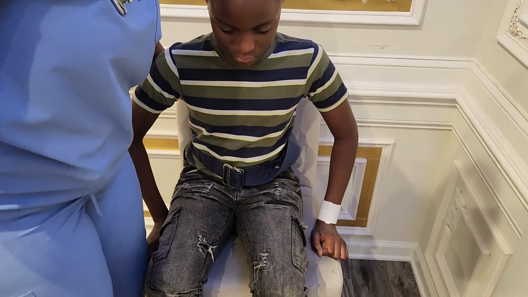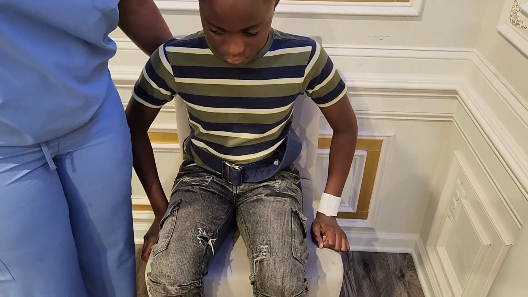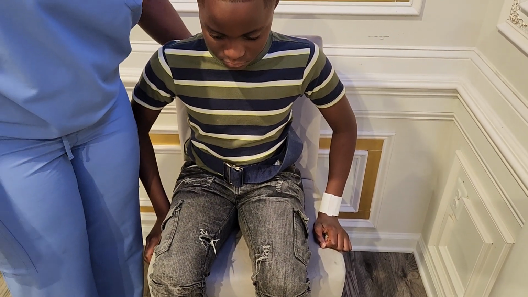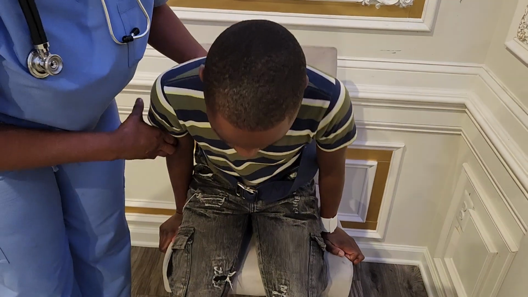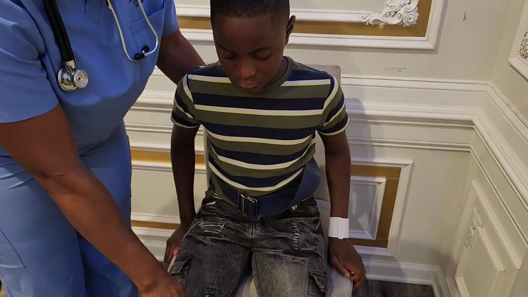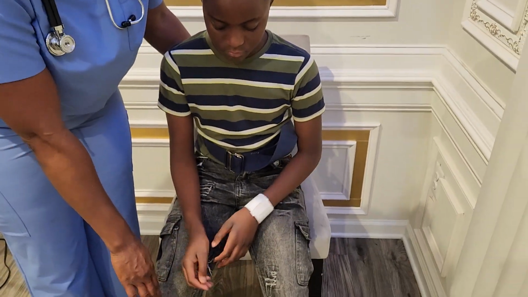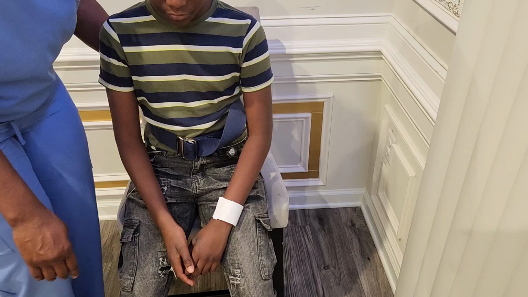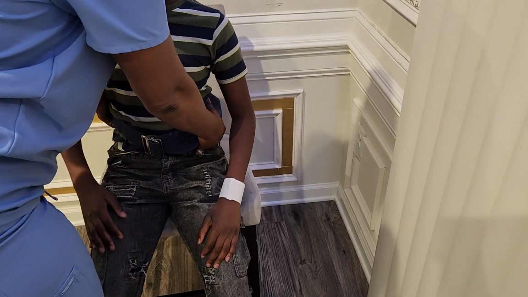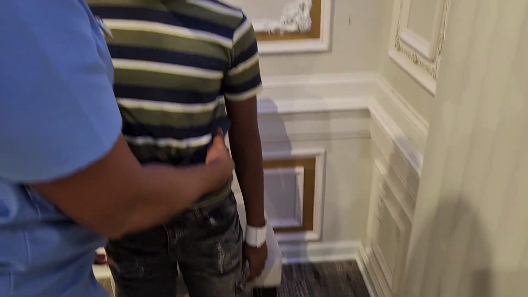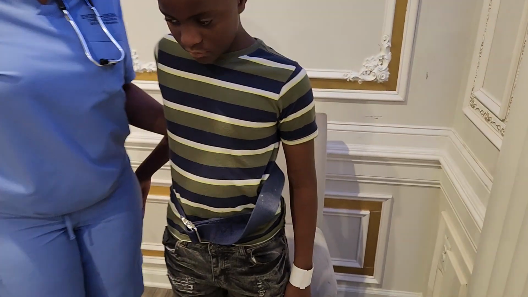Okay, Mr. Alvin, I'm gonna walk you. Okay. Can you please sit up for me? Put your feet on the floor. Don't get up. Okay. Put your feet on the floor. Your feet need to be on the floor. Okay. At the count of 3, we're gonna stand up. 1, 2, 3. Okay. So now I'm gonna walk with my patient.